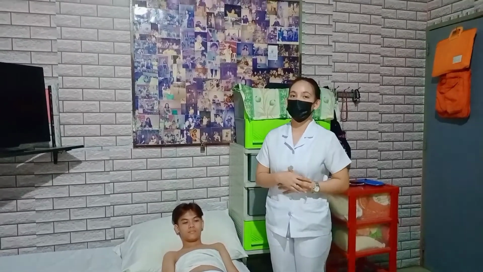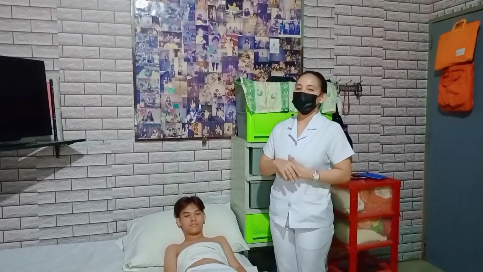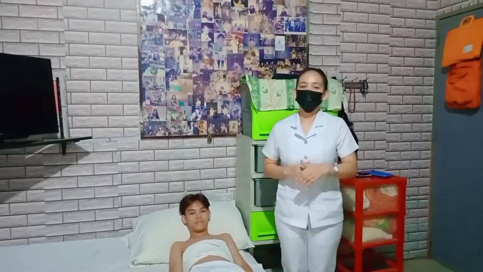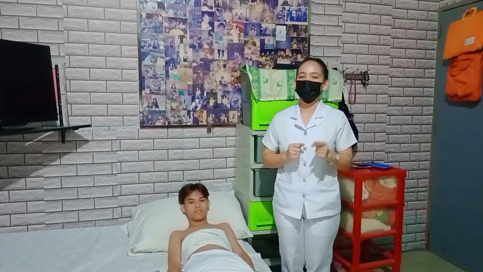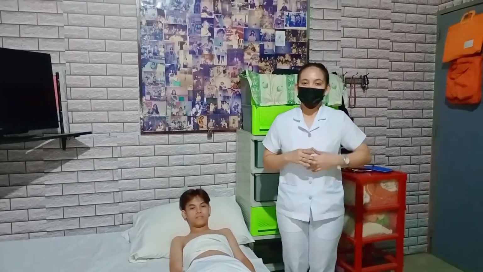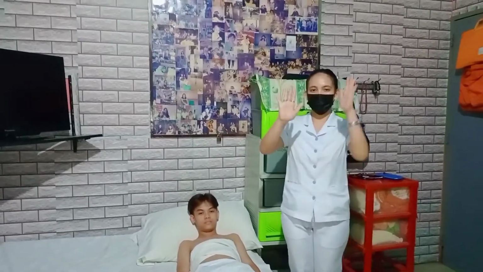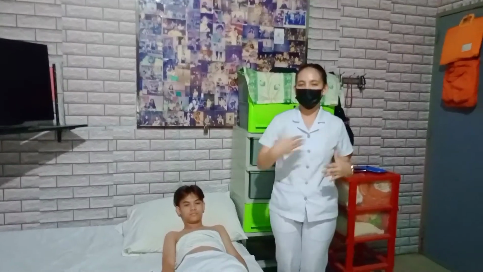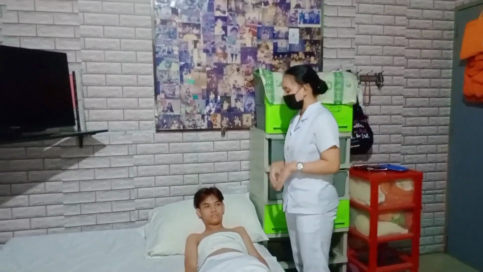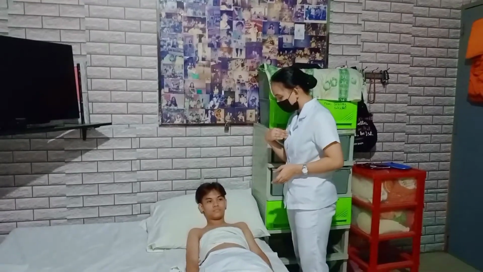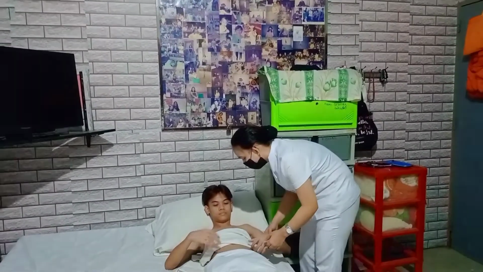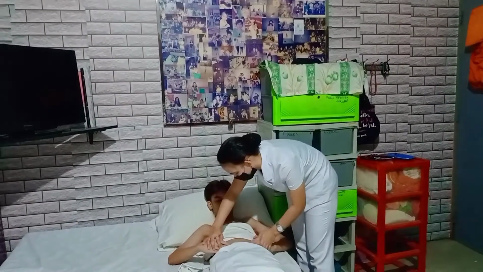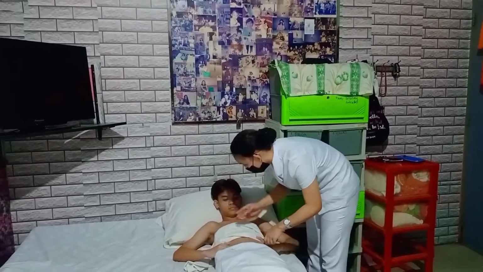Please make sure that you ask your client to assist you, placing his or her ulnar side of the hand on the lateral side of the forearm and midline of the abdomen. Then place the palmar surface of your hand on one side of the client's abdomen. So sir, may I ask you to please assist me when I'm doing the assessment? Can you please put your hand in the ulnar side here, sir, so I could percuss it properly.